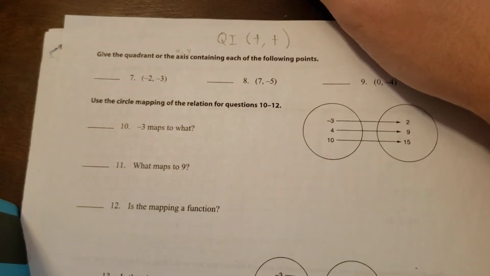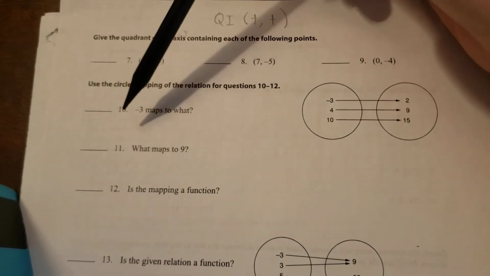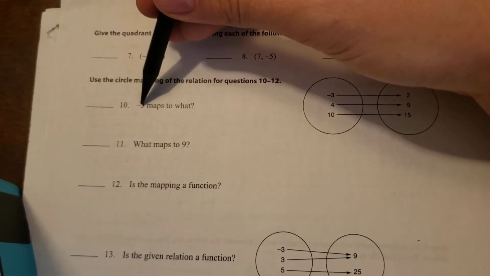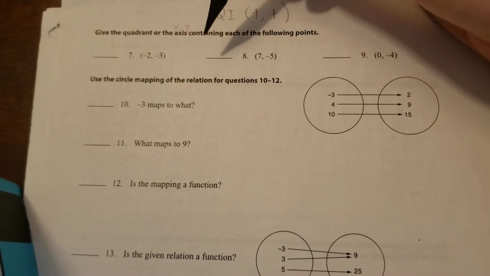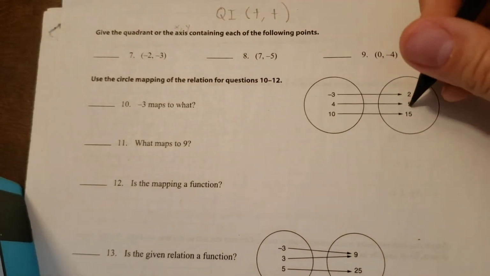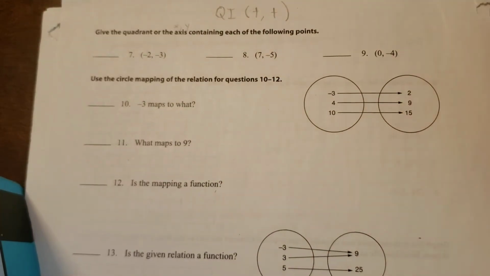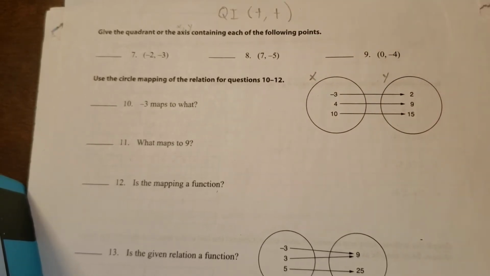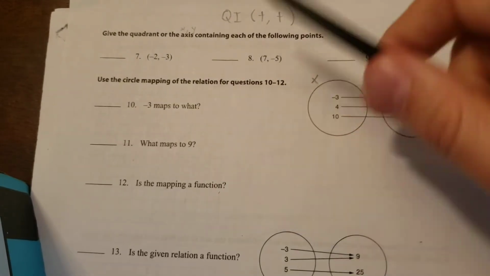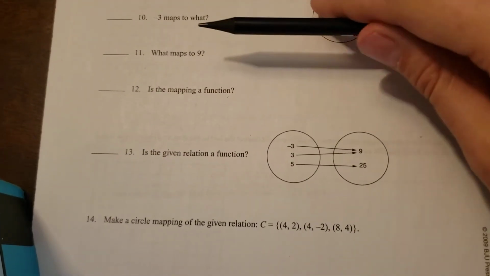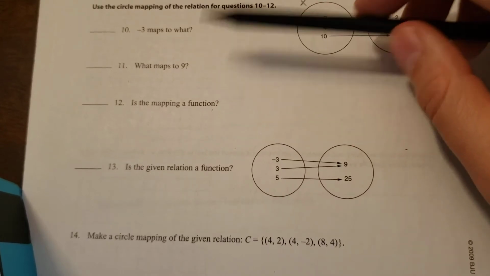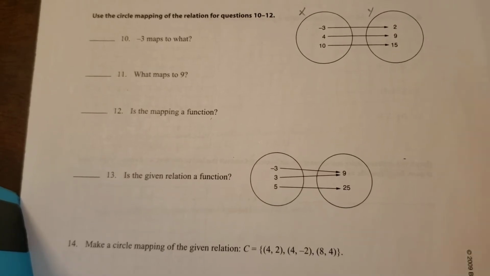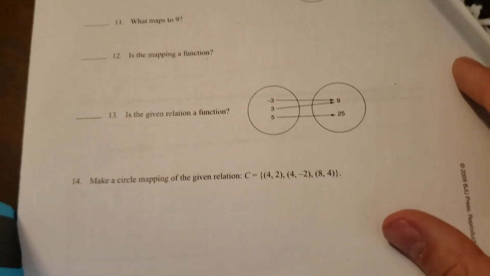Okay, moving on. Use the circle graph for numbers 10 through 12. And so number 3, or -3, maps to what? What maps to 9? Is the map a function? Yes or no? Basically, do any of our x values have multiple y values? Yes or no? So is it a function? Now, these ones, obviously, you don't need to show a lot of work because we're reading our graphs. So just do what you can and make sure that it's nice and clear.